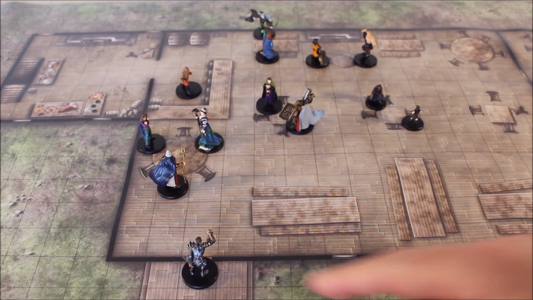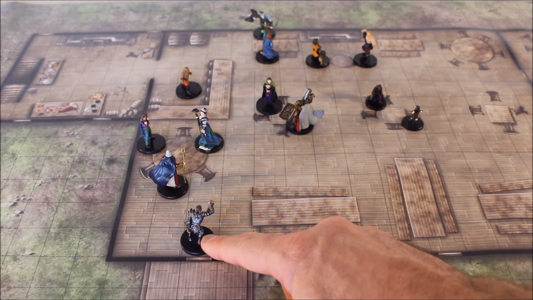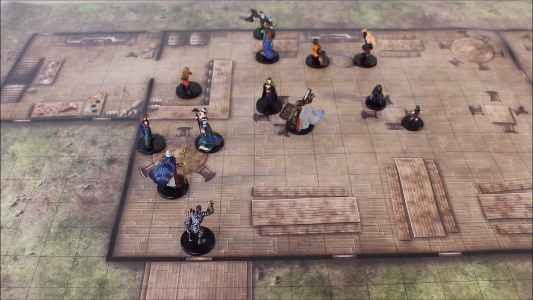If the guard moves through the door after opening the door and then closes the door on the same turn, that's a second interaction, which means he has to use the action, his main action, to close the door, because he's doing two interactions in the same turn. And this is when you would use the use an object action.